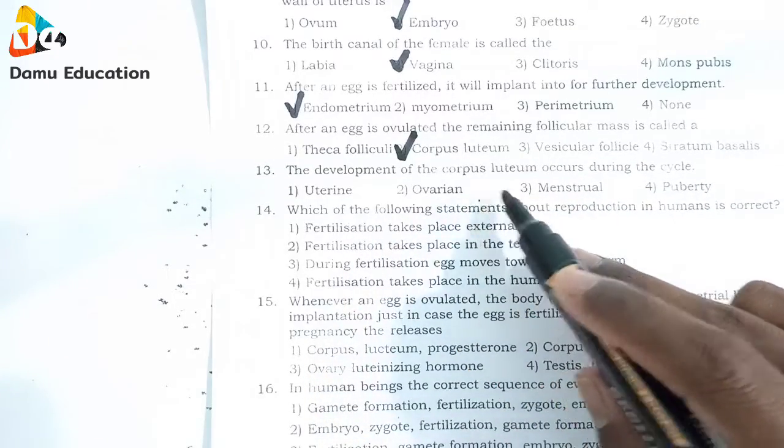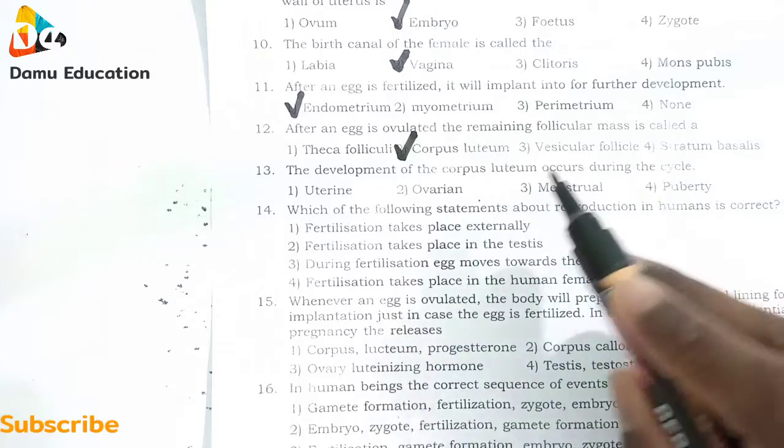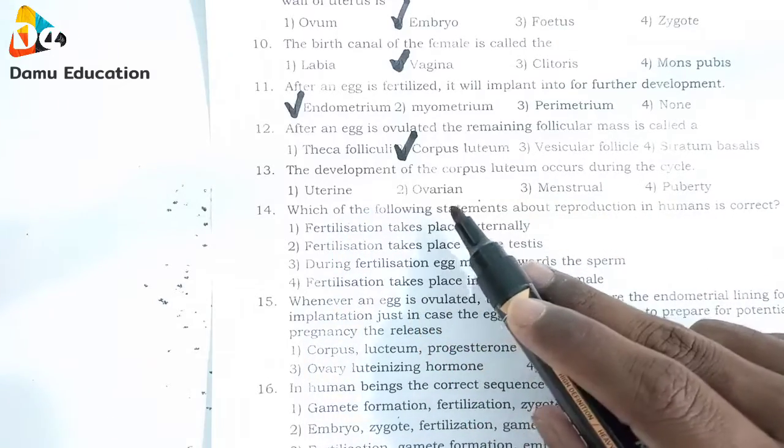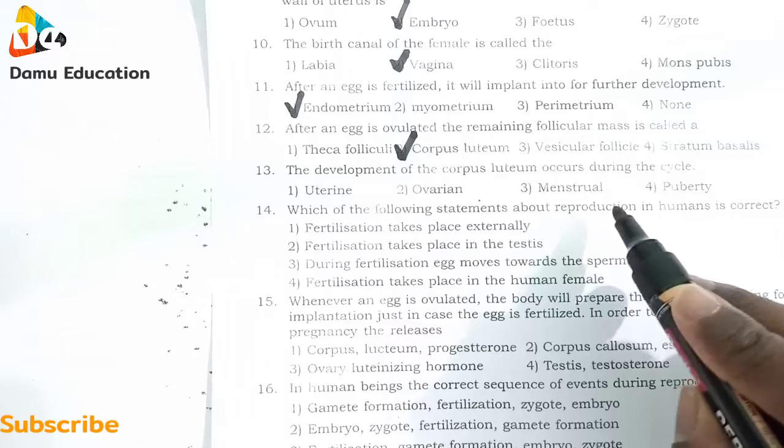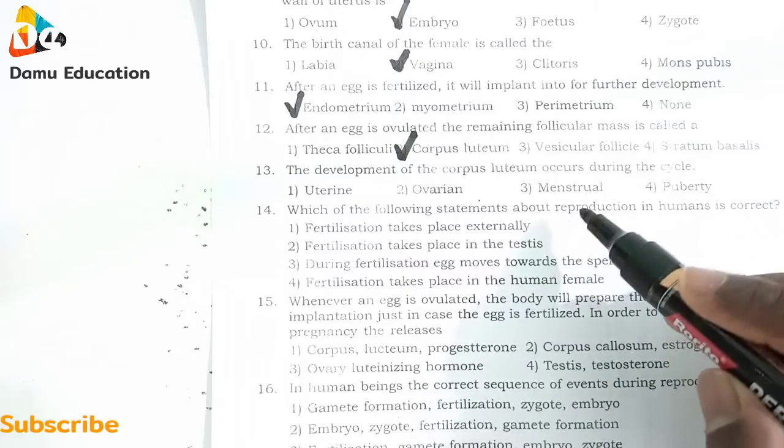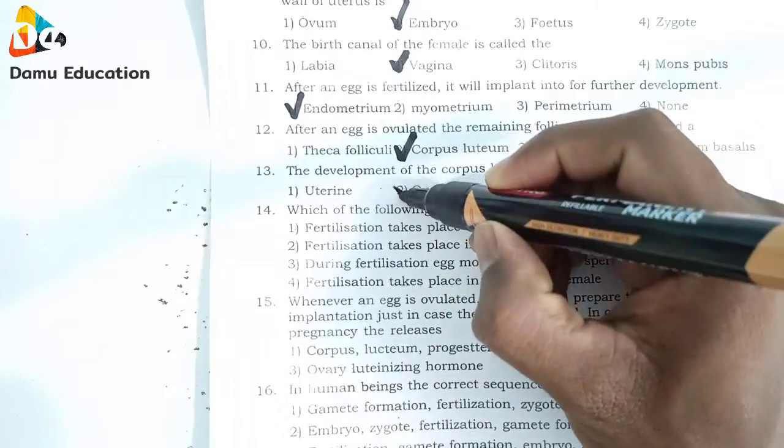The development of the corpus luteum occurs during which cycle? Uterine, ovarian, menstrual and puberty. So we know that is ovarian.